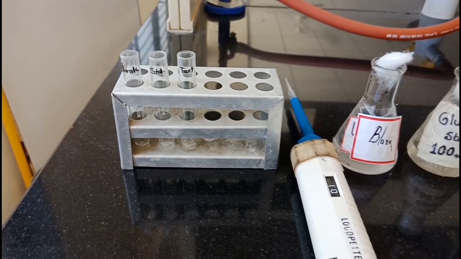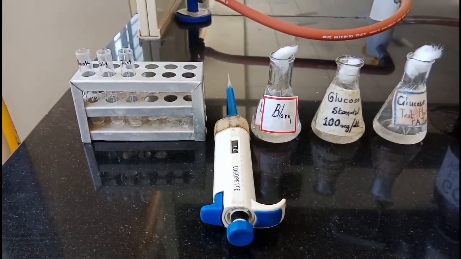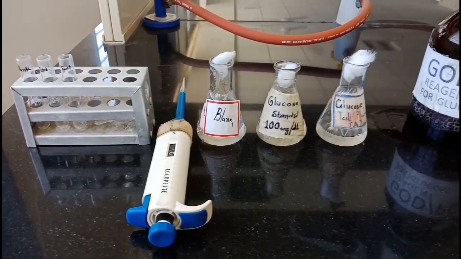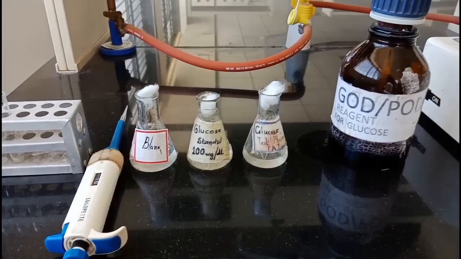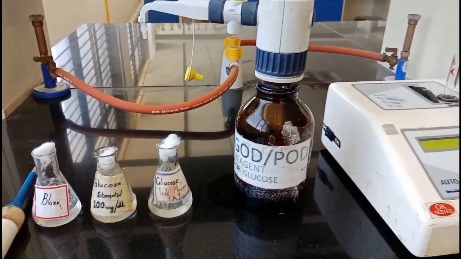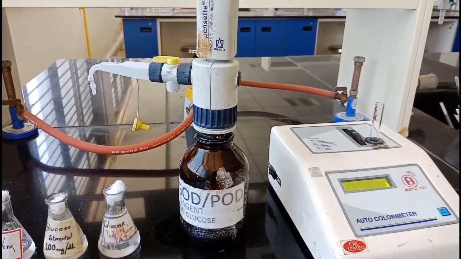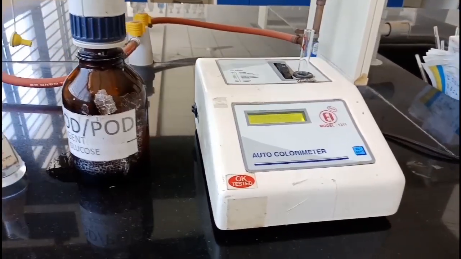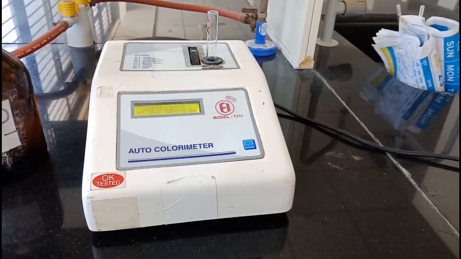We require 3 test tubes marked as blank, standard and test, then 10 microliter pipette, blank distilled water solution, 100 mg per deciliter of standard solution, and test solution, that is of unknown concentration. All solutions are artificial as we are doing in undergraduate laboratory. Then we need glucose oxidase peroxidase reagent and finally colorimeter for measurement of optical density.